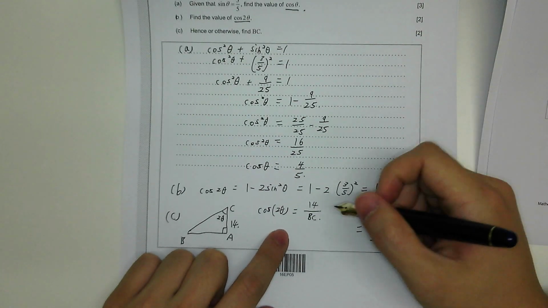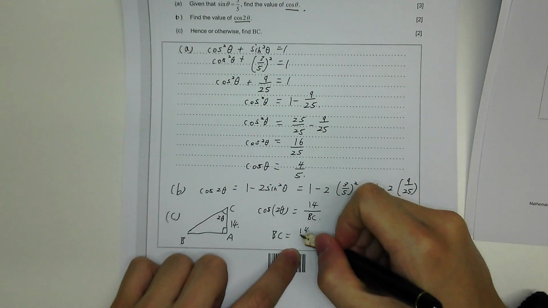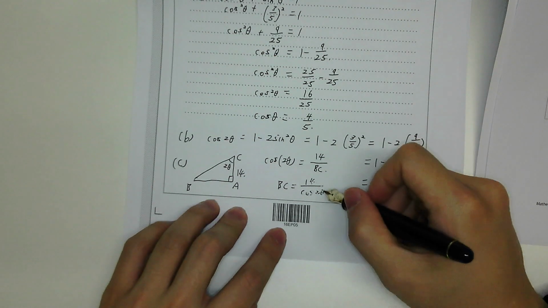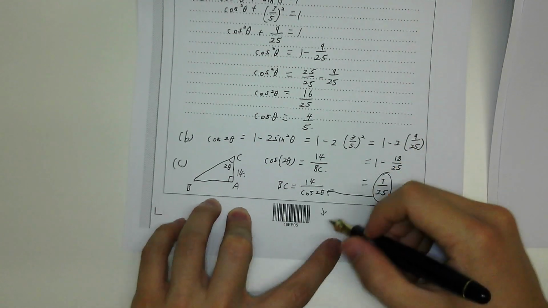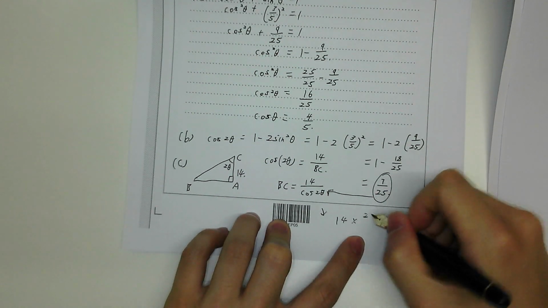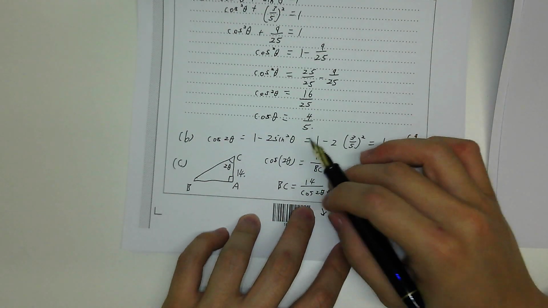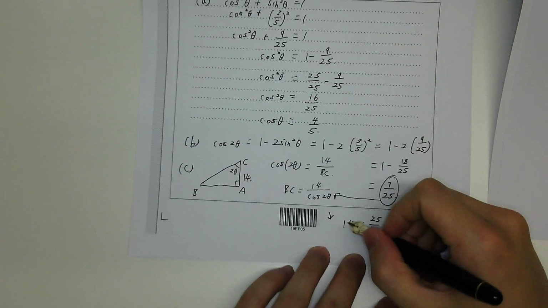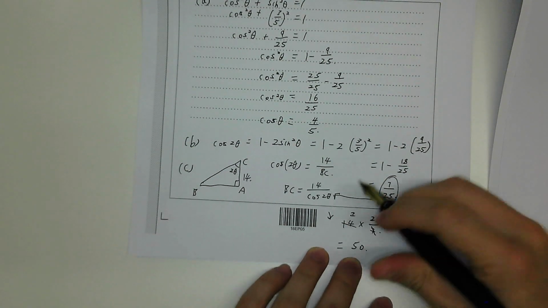Okay. So we know BC equals 14 divided by cosine 2 theta. And we know cosine 2 theta is 7 divided by 25. So we sub it back here. 14 times 25 over 7, because 14 divided by a fraction means 14 times the reciprocal of the fraction. So 7 times 2 is 14, and that equals 50. So BC equals 50.